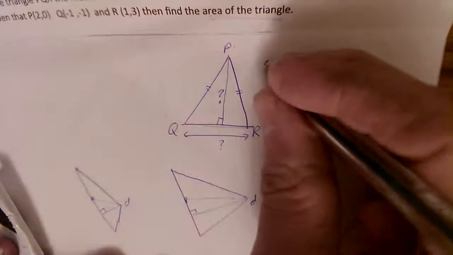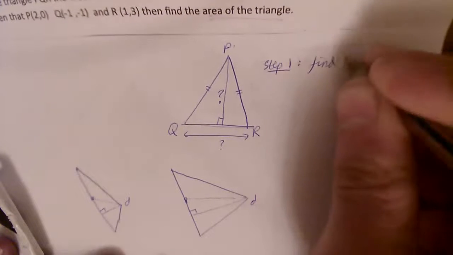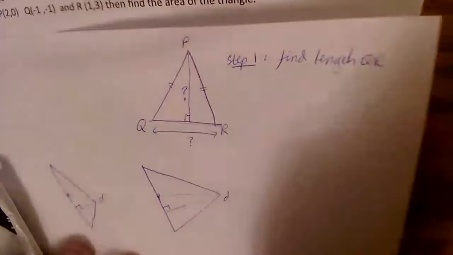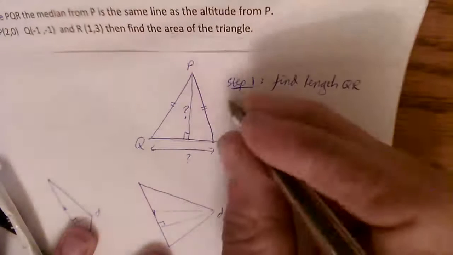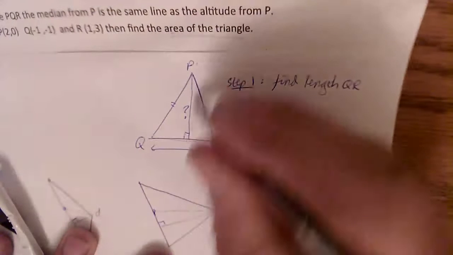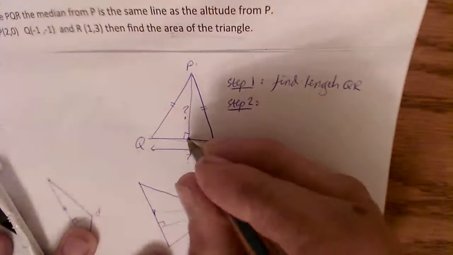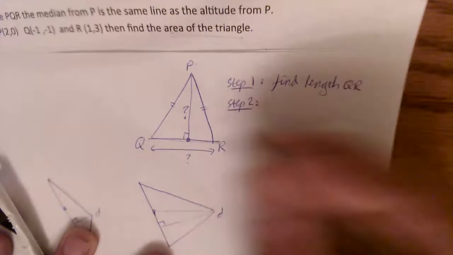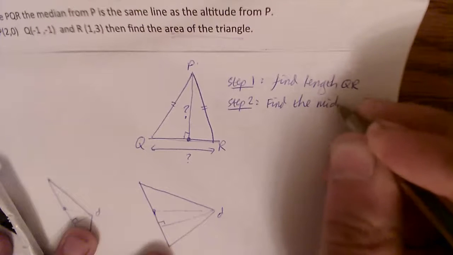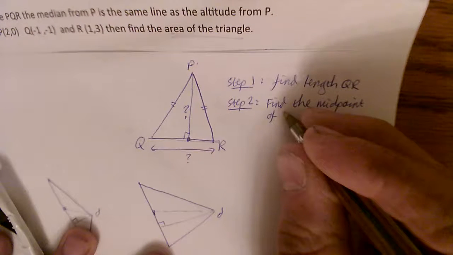Now, that means step 1 is find length QR. So that's your first step, is to find the length of the base of our triangle. Step 2, well, we need to know the height, but we can't find the length P to there because we don't know where there is. So the next step is to find that point. Because it's isosceles, that's the midpoint. So find the midpoint of QR.